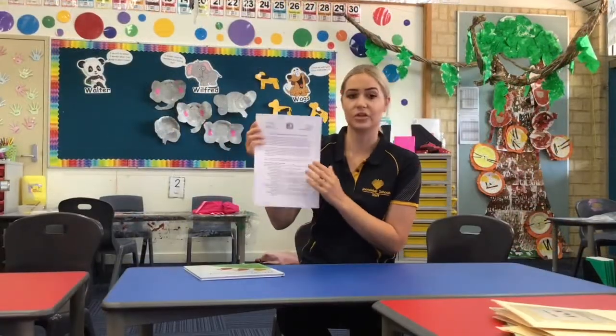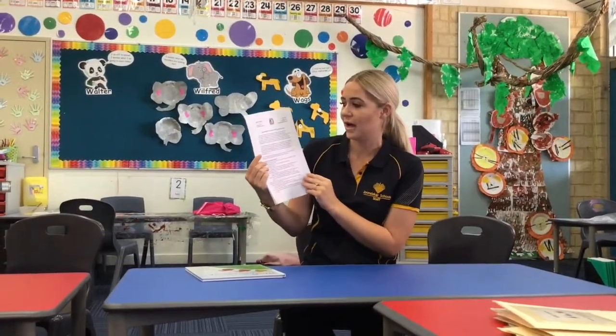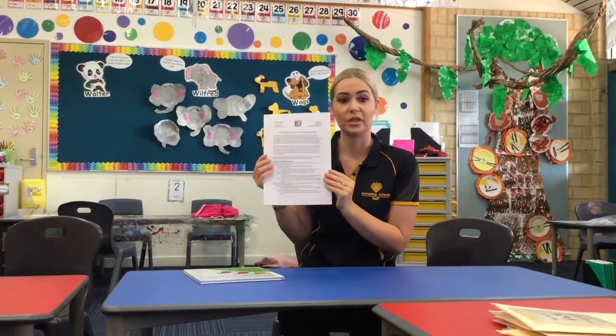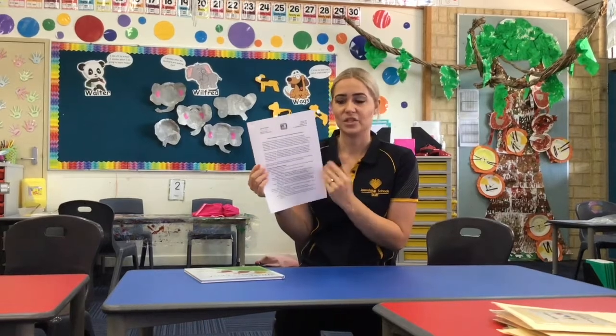This document that I've been referring to is actually a document created by Jane Farrell. This is what we use within our school, and she's a consulting agent to our school. It's a very comprehensive document that you can utilise for guided reading purposes.